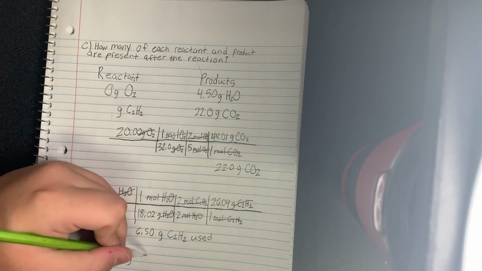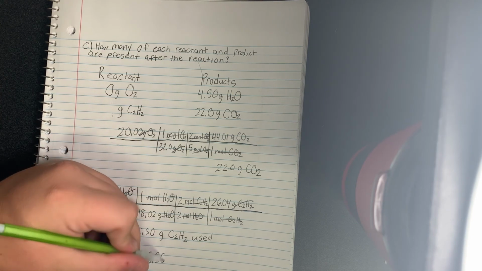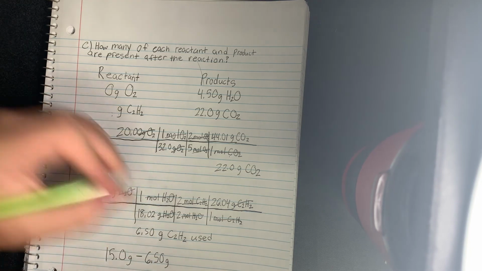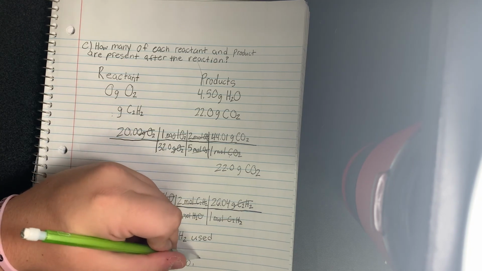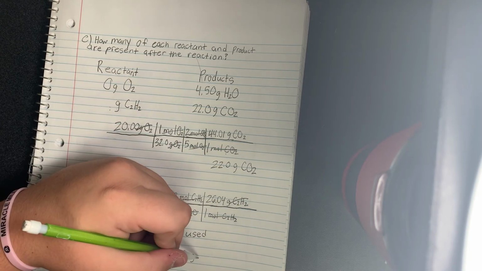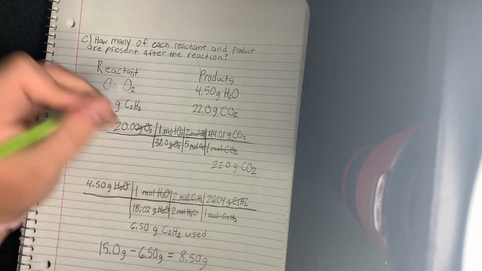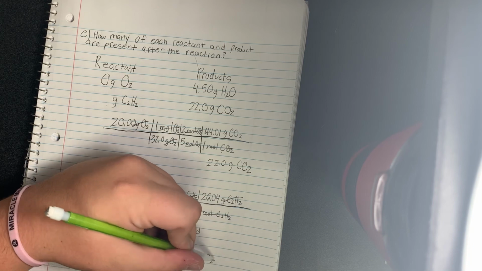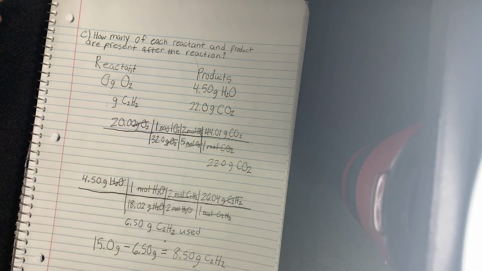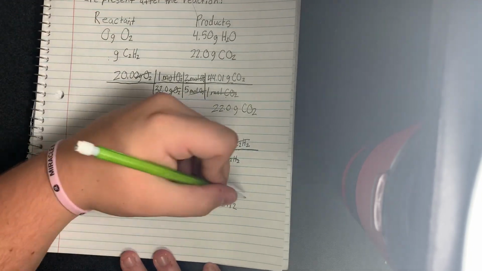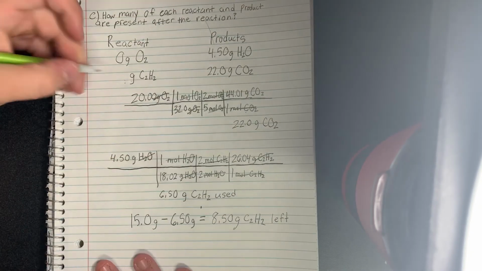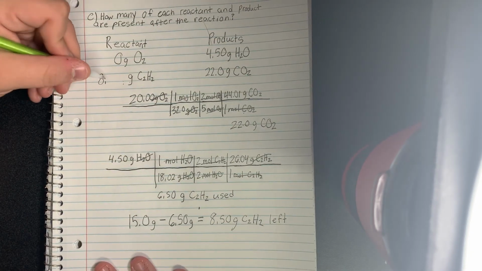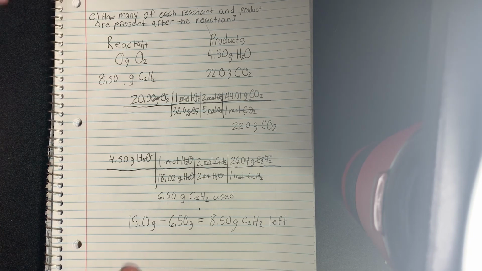So we subtract the 6.50 grams from that, and that's going to give us our excess. So there are 8.50 grams of C2H2 left after the reaction. That gives us our final answer.